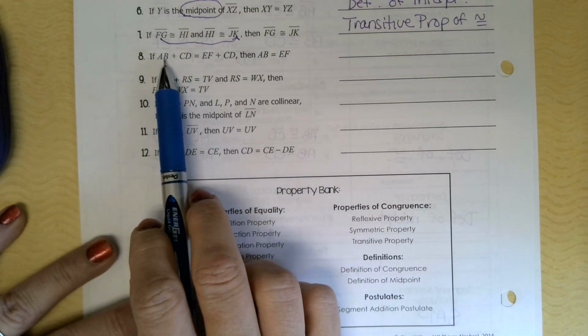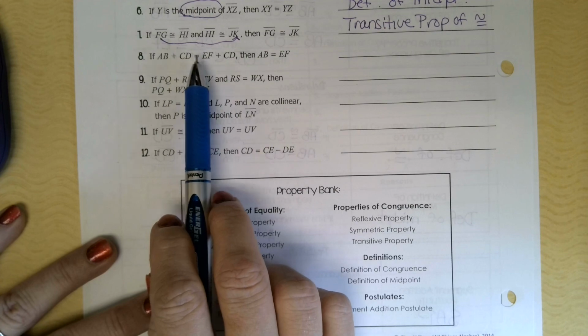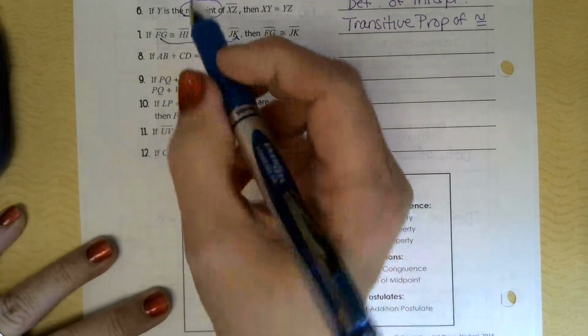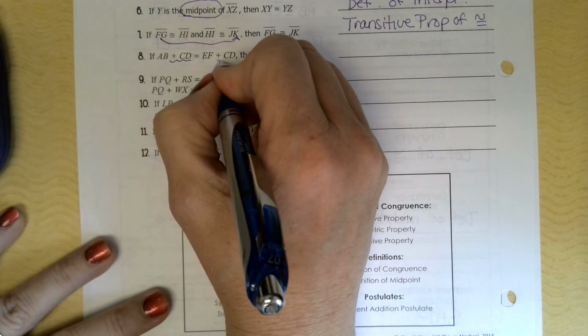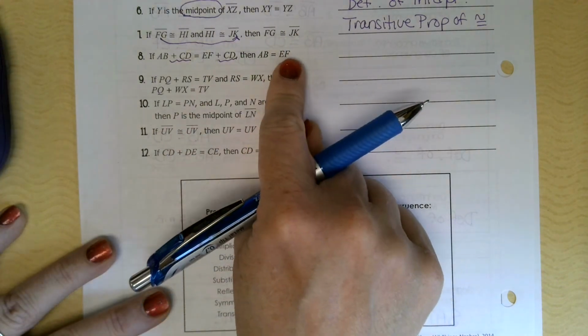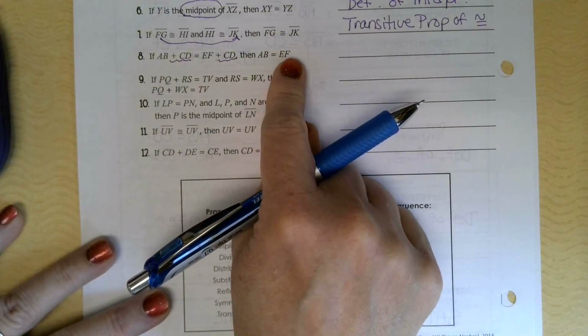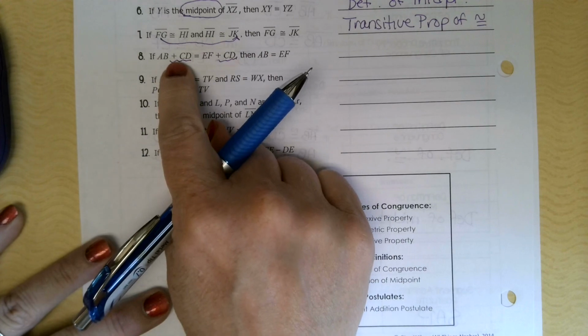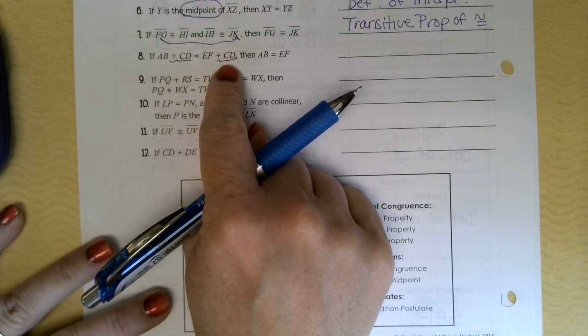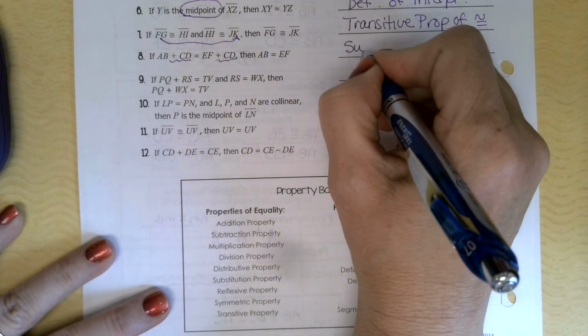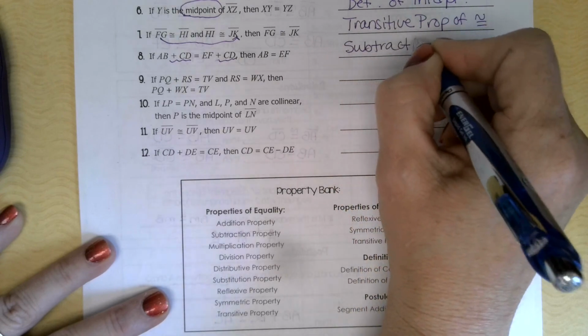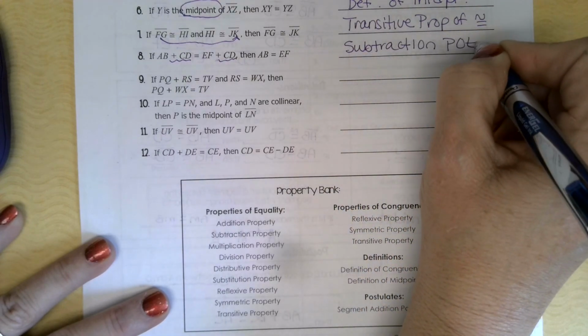Okay. Number 8, if AB plus CD equals EF plus CD, well, what do you notice is on the left and the right? And then the CD disappears. Well, how do we get CD to leave the problem? We subtract it from the left and we subtract it from the right. So this is the subtraction property of equality.